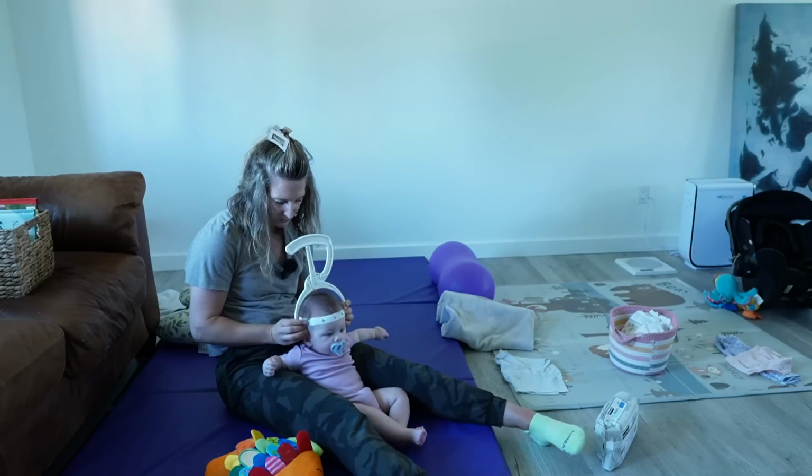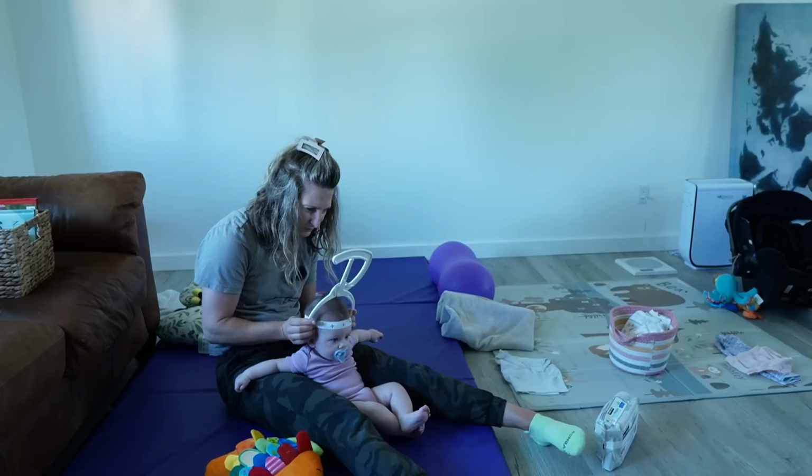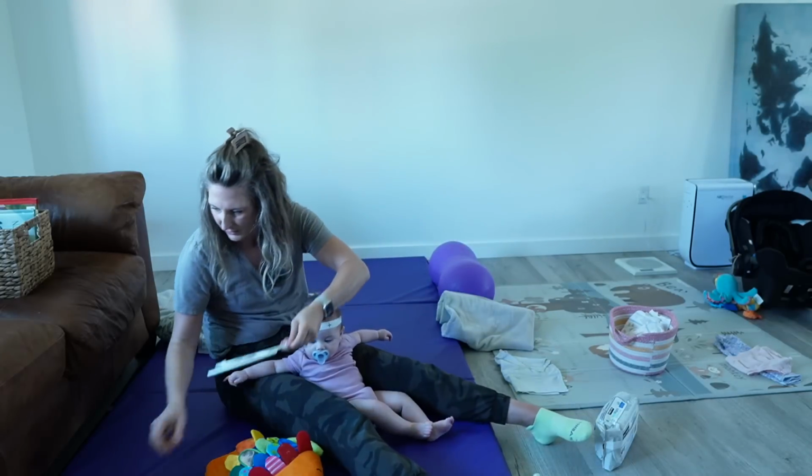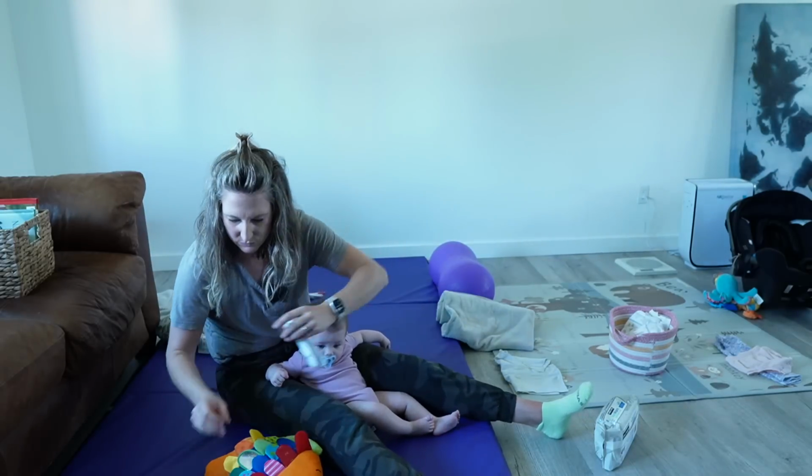But as she starts wiggling, you're going to see that it's harder for me to actually see exactly which tick mark the baby's head shape is measuring. And then you can take the headband off when you're done.